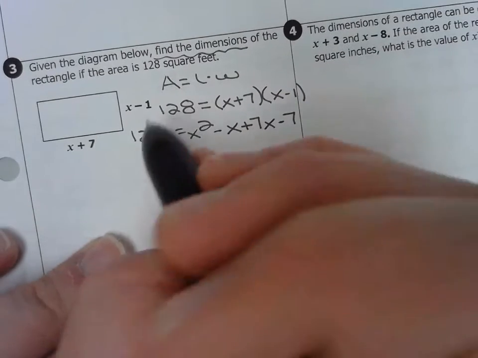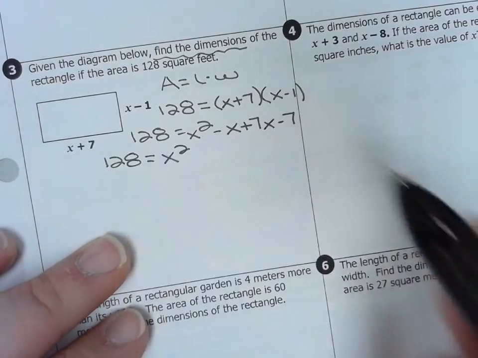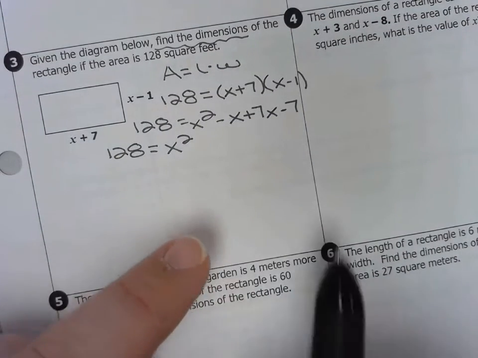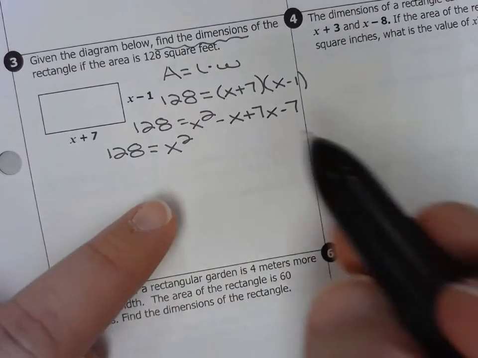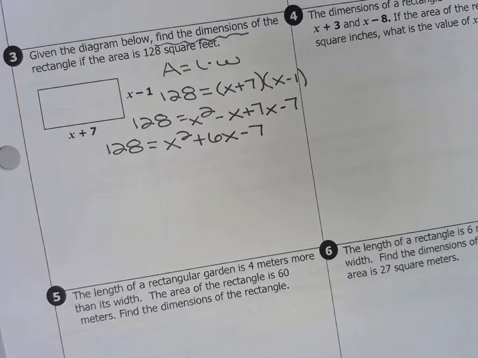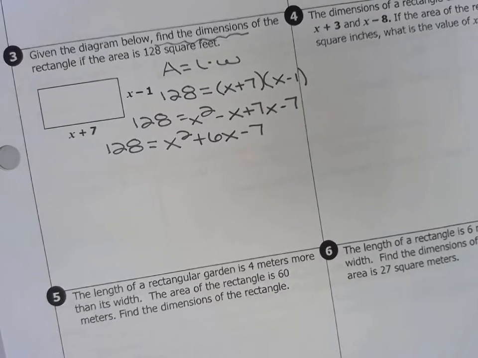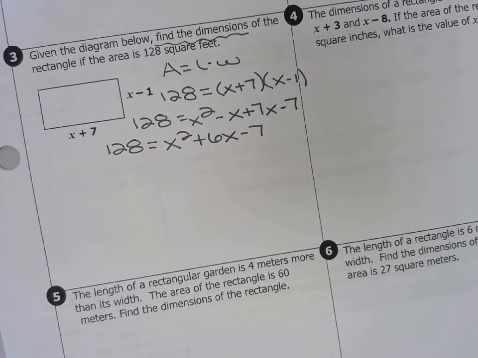Okay, as I look at my right side, how can I simplify the right side? What things can I put together? Yep, what's negative x plus 7x? 6x minus 7. Now I have this. I need to solve this for x. I notice, what type of equation do I have? Quadratic. I see x squared. This is quadratic. You're going to get quadratic equations today on the story problems. So if I have a quadratic equation, I need to figure out how to solve it. What are the 3 basic options I have to solve it?